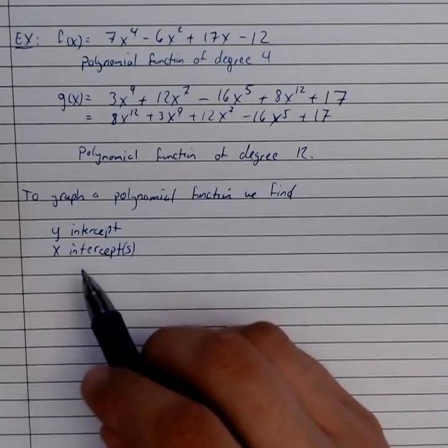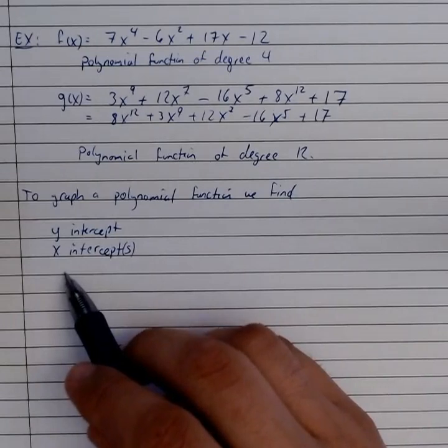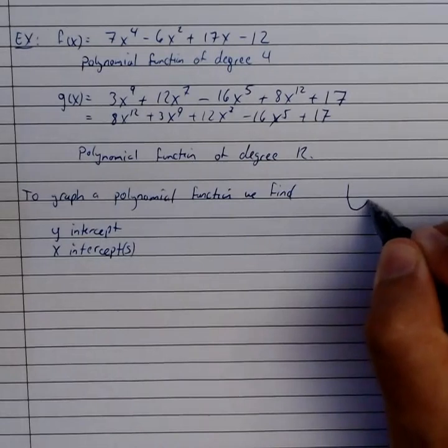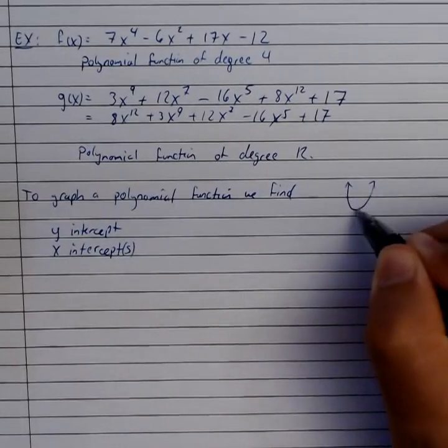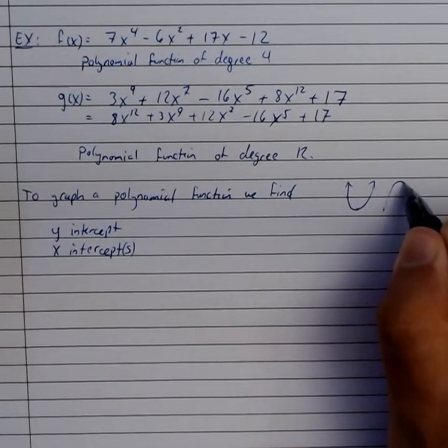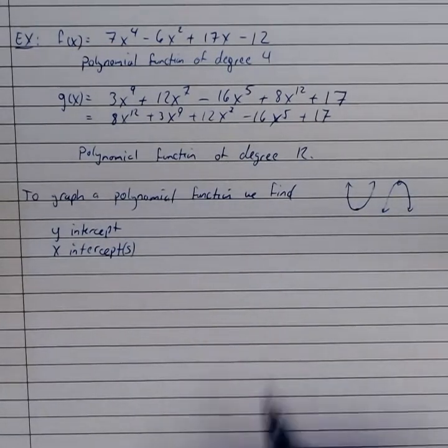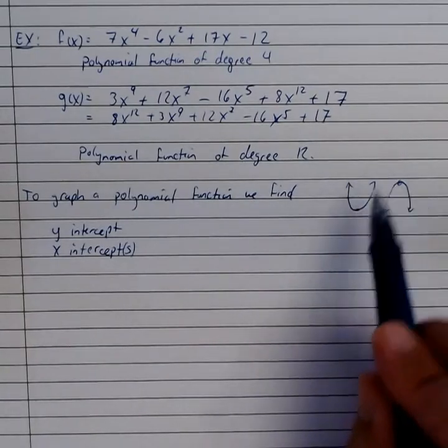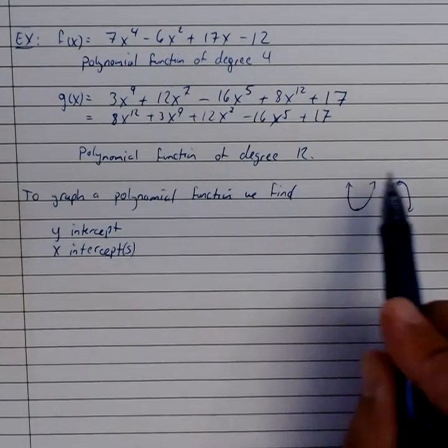Now, for a parabola, we were looking for a vertex. However, remember, a vertex is the point that is the lowest on a parabola that points upwards, or the highest on a parabola that points downward. That's called the vertex. For a generic polynomial function, you probably won't have this shape at all. It won't look anything like this.